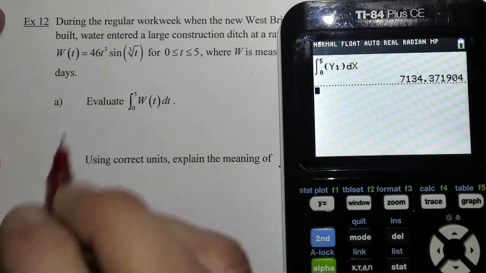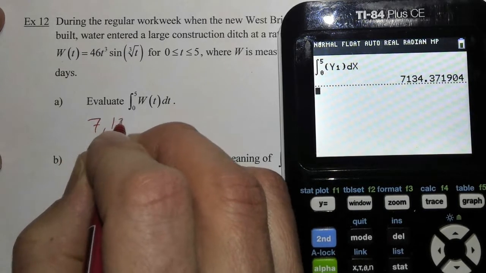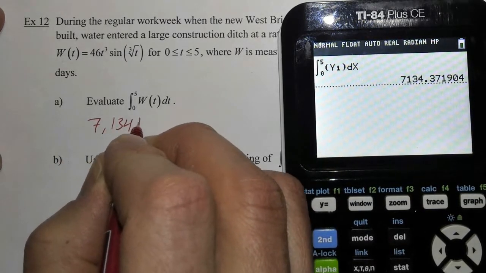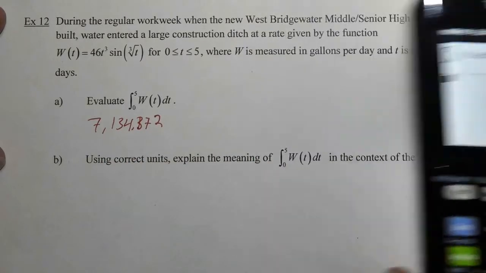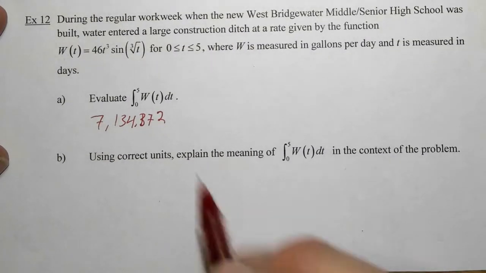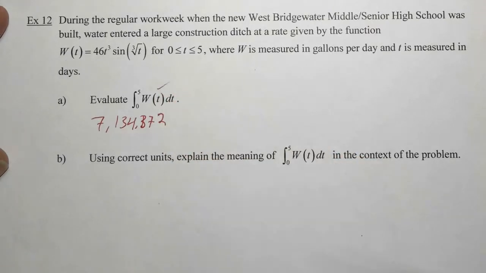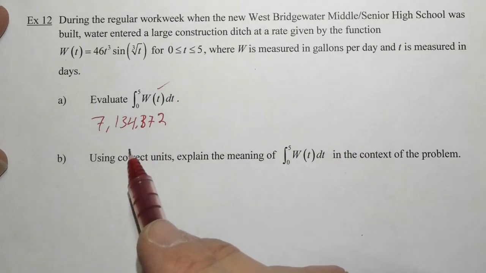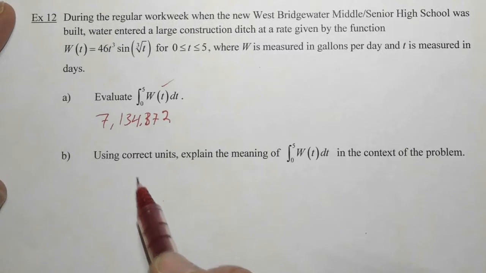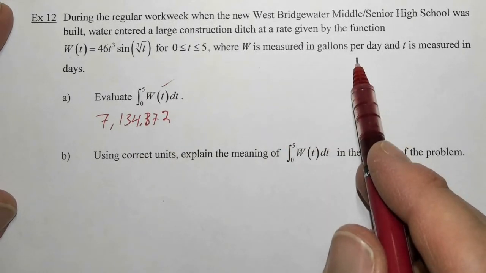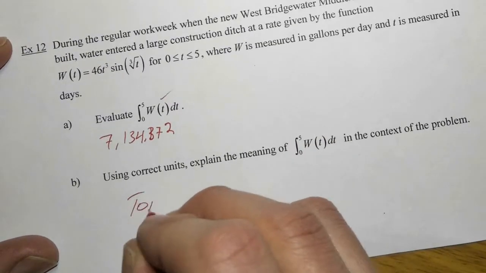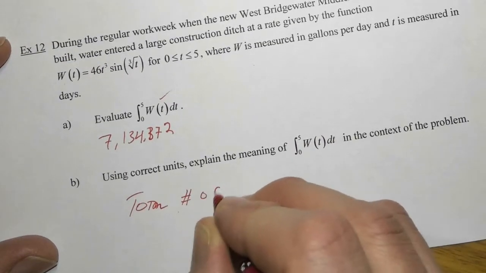7,134.372. So that's our value for this definite integral. Now, what does this 7,000 and change actually represent? Well, again, we took an integral of W. W is gallons per day. So this is going to be total number of gallons.